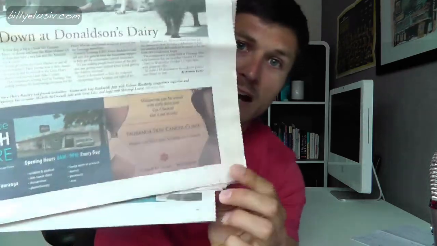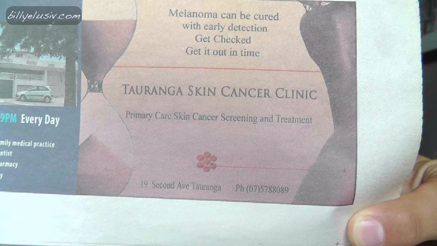So here is our local newspaper here in Tauranga, and right on the home page there, it's Tauranga Skin Cancer Clinic. Melanoma can be cured with early detection. Get checked out, get it out in time. To me, this advert is very bland, plain, and there's no really compelling reason telling me that I need to get my skin checked out. Now, summer's coming up, and if there was something here that was really compelling, then I would think about it.